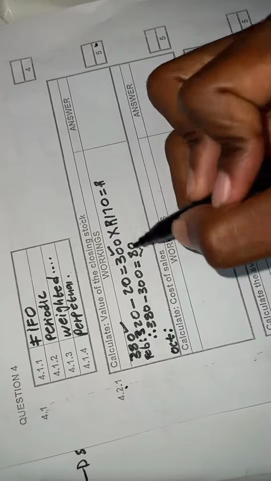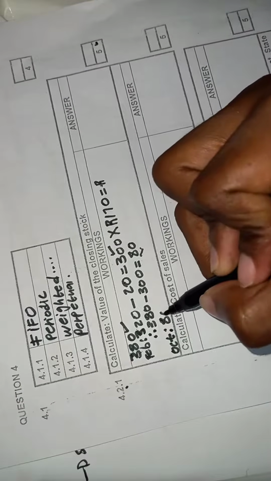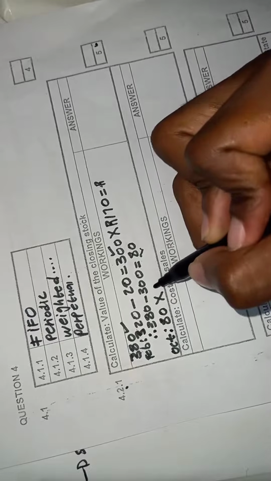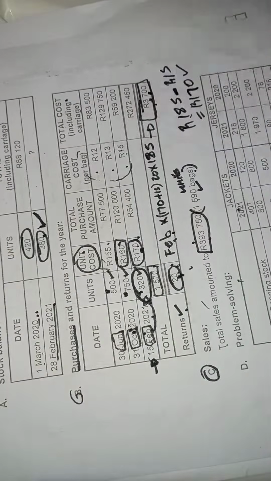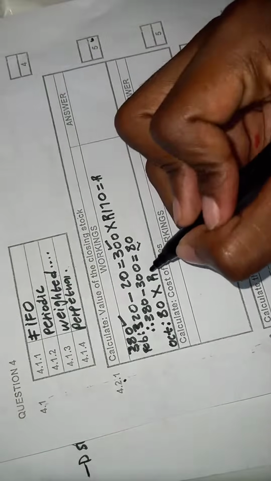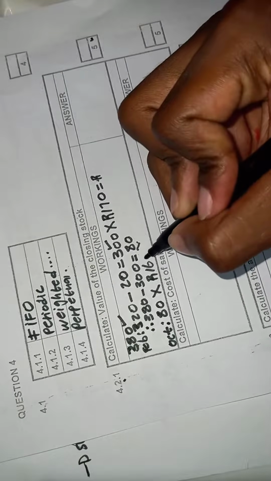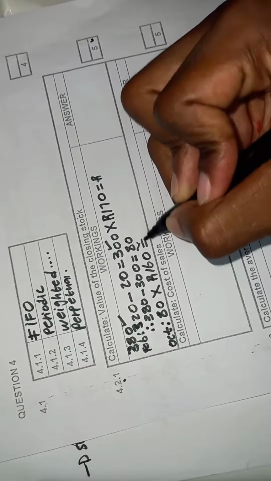So in October, we are left with only 80 units multiplied by the unit cost for October. What's the unit cost for October? October, the unit cost is 160. Now, 80 times 160, you are going to get the total.